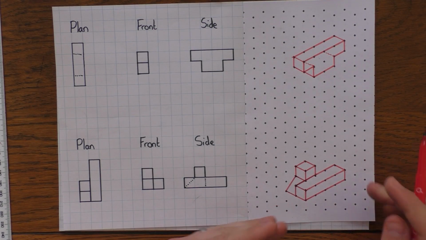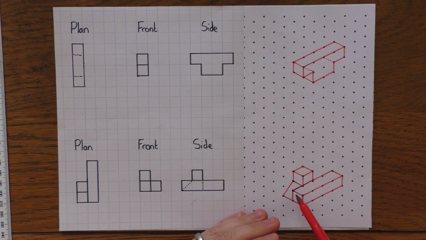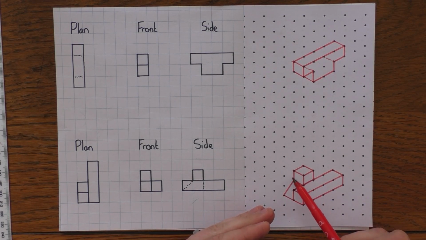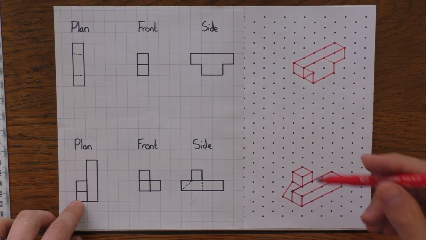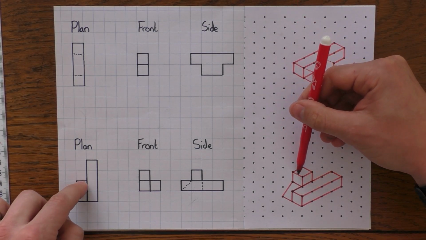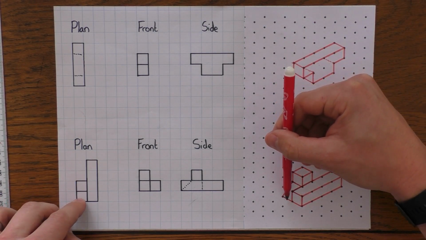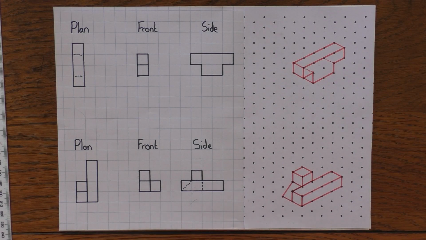If you look from the front, you are only going to see that square and the second square there, and from the top you'll see that square there, which will just look like a square, but obviously the side tells you it's actually a ramp. Cool, that was a good one.